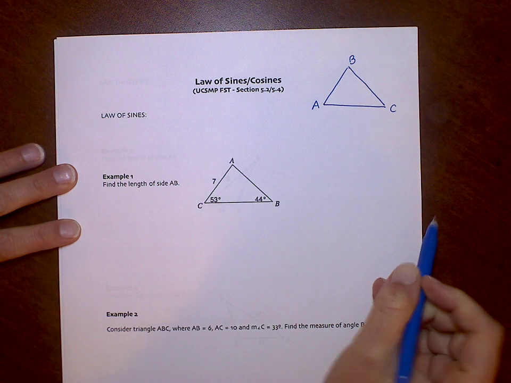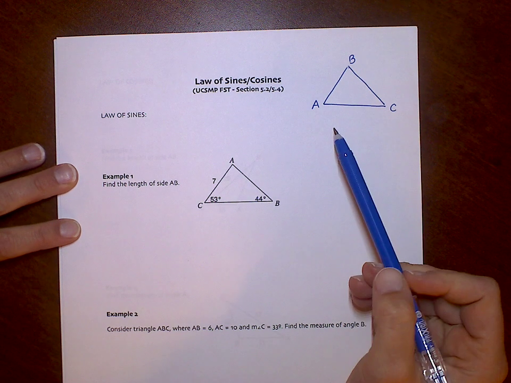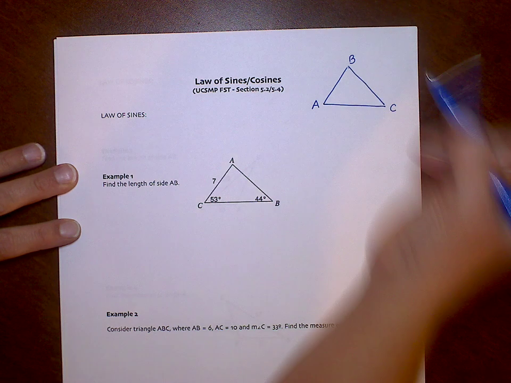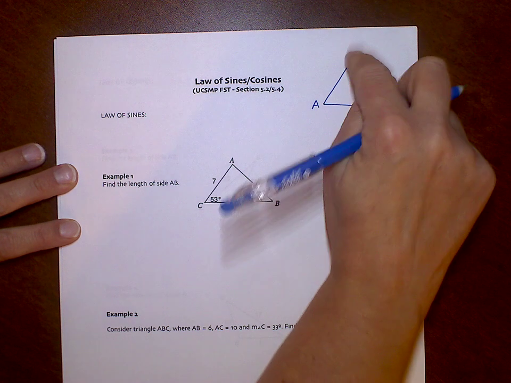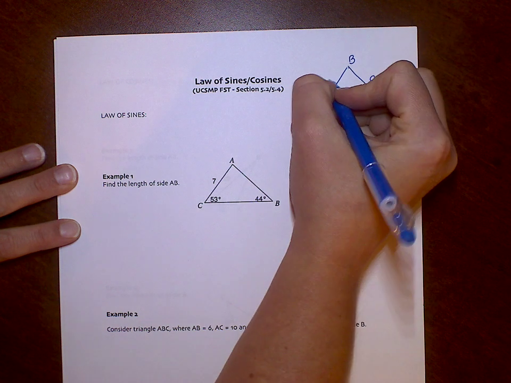And then we name the sides with lowercase letters, and they correspond according to the angle that they're opposite from. So if this is angle A, side A would be directly across from it. Angle B, so this would be side B, and then angle C, so this would be side C.